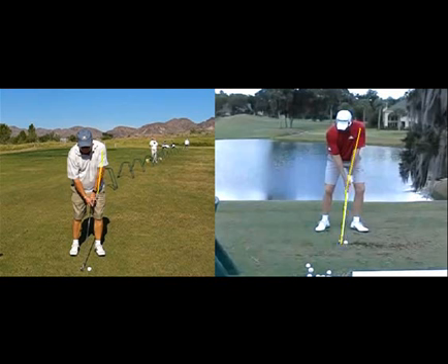Now you also have a pretty good extension in your left arm, but your arm is a little bit more on the side of your body, where Grant is more on top of his chest. I do like the fact that you have a little bit of a shaft lean also at your setup. That's very good. You have your hands in front of the golf ball when you set up, and that will help you have a shaft lean at impact.